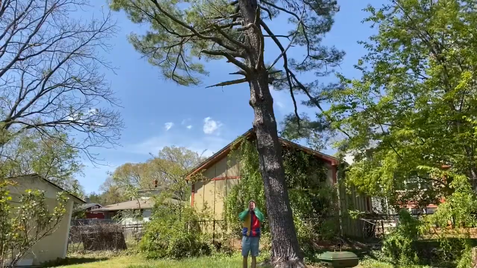I think I know what it is. What do you think, Pete? It's a redbud.